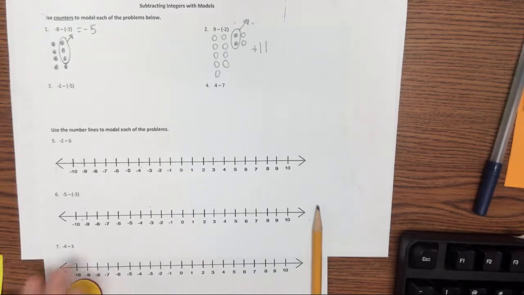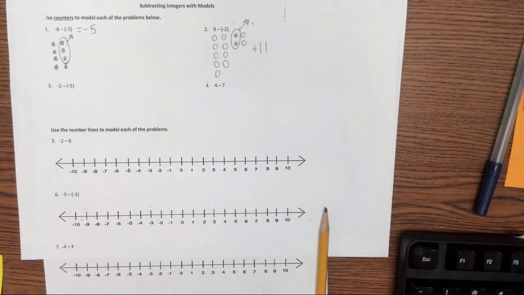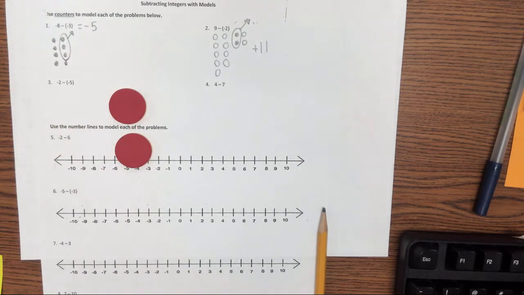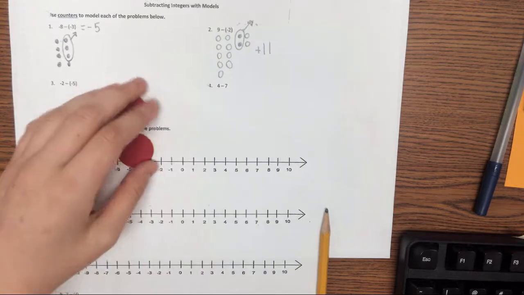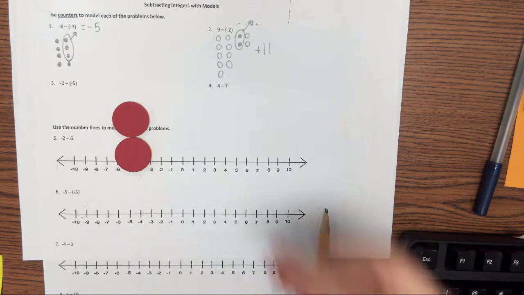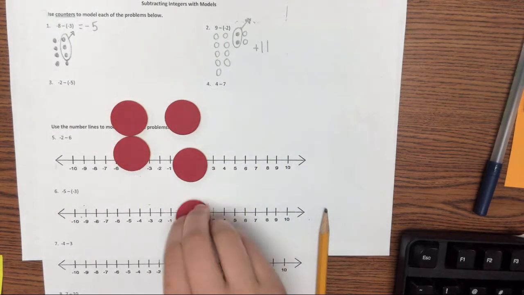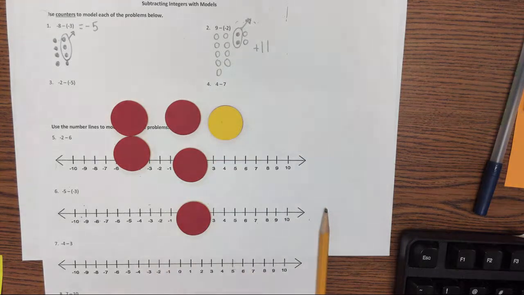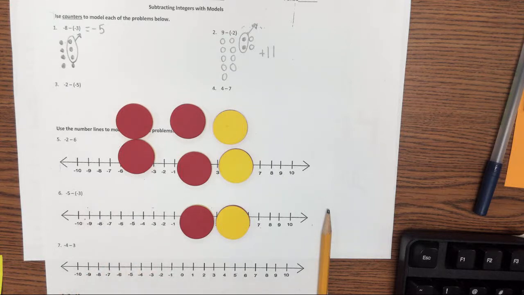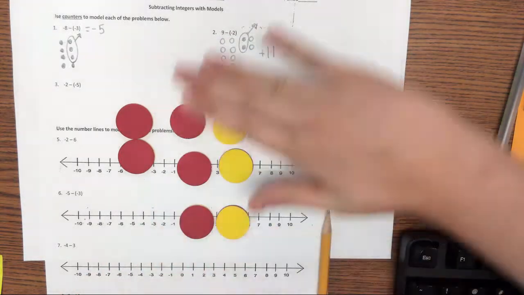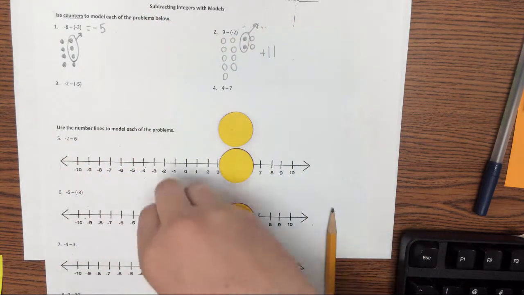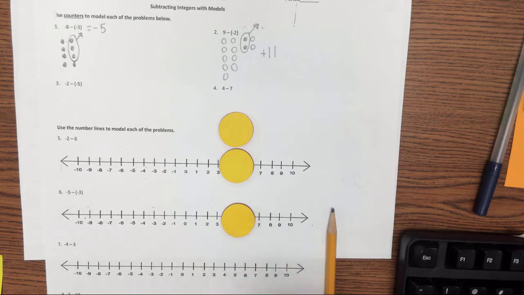-2 minus -5. So I'm going to put 2 negatives on the table. 1, 2. Now I want to take away 5 negatives. I don't have enough negatives to take away. So right now I have 2, but I need 5 to take away. So I'm going to add 3 more. 1, 2, 3. But when I add 3 negatives, I also have to add 3 positives. Because right here, this expression is still -2, because all of this is 0. Now I can take away the 5 negatives, and I'm left with 3 positives.